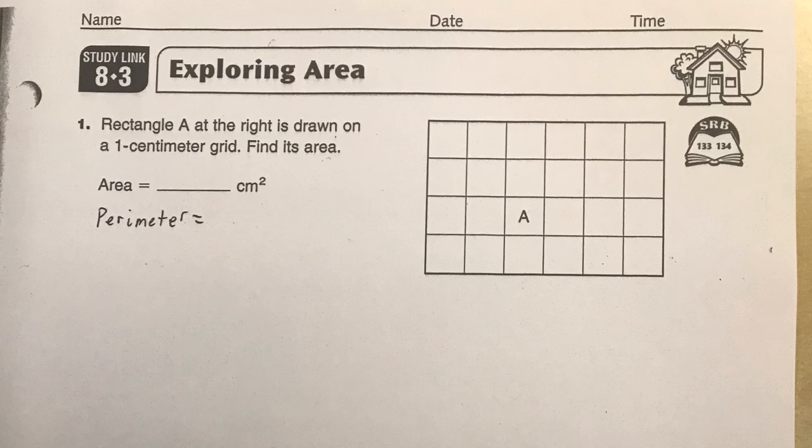All right, so we have some quick help for study link 8.3, and this is pretty simple in the beginning. We just need the area and perimeter of this rectangle, and you can see that one side here has 4, and then the other side is 6. So you can either use multiplication to find the area, or you could count each one of these squares the longer way. And just a reminder, the perimeter is the outside of the shape, adding up all of those together. So I'll let you figure that part out on your own.